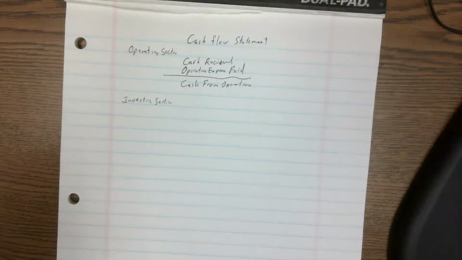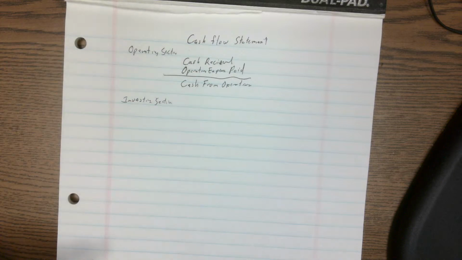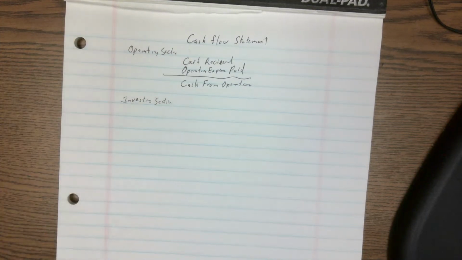Now, one of the interesting things is depreciation is considered an operating expense. So the general acknowledgement of the use of a capital asset is up in the depreciation section. But investing is going to be, if I buy a building, if I buy a piece of equipment, those are capital expenditures. The definition of a capital expenditure is something that's going to last me more than one accounting period.